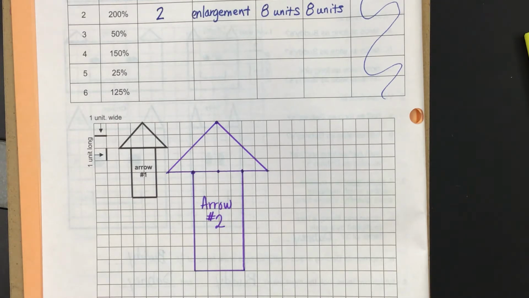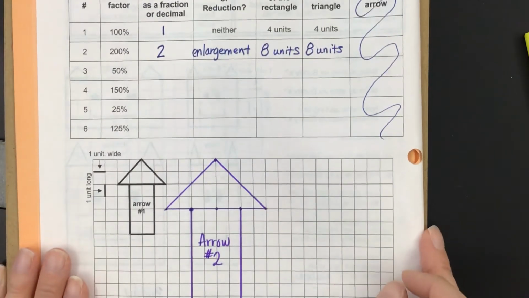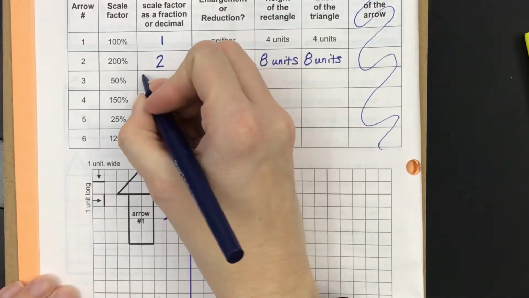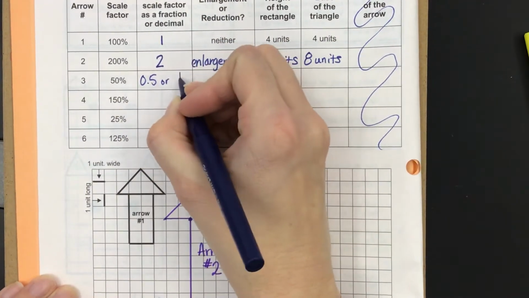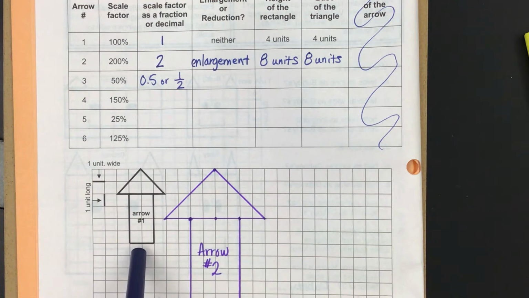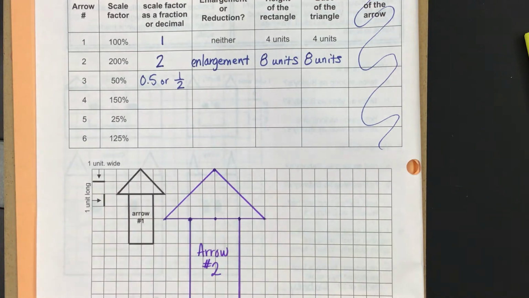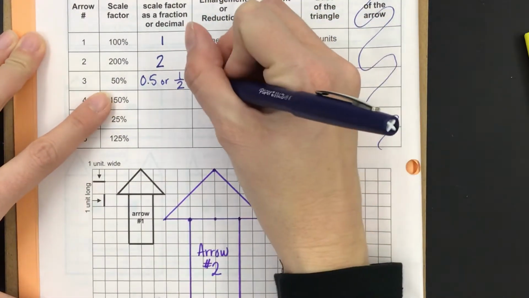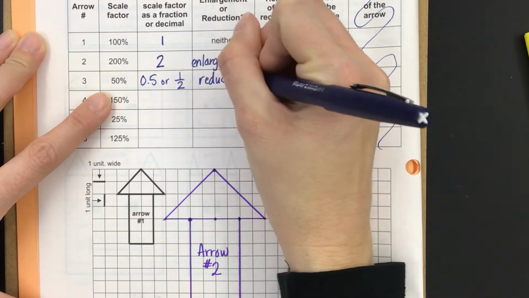Okay. Now that we've done a scale factor of 2, we're going to do a scale factor of 50%. Now, when we switch 50% into a decimal and fraction, we get 0.5, or we can say 1/2. Okay, so 50% is the same as 0.5 and 1/2. So what we're going to do is we're going to take all the dimensions again from our original arrow, and we're going to be multiplying them by 0.5 to get the new dimensions. And since this percent is less than 100, we know that this arrow is going to be getting smaller. So we can call it a reduction.